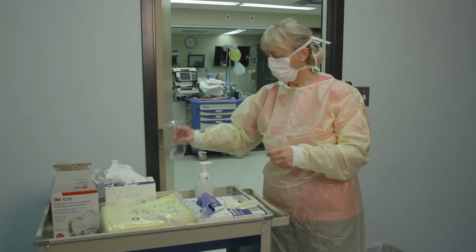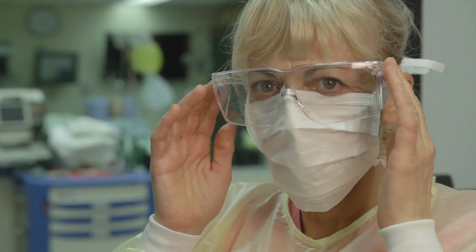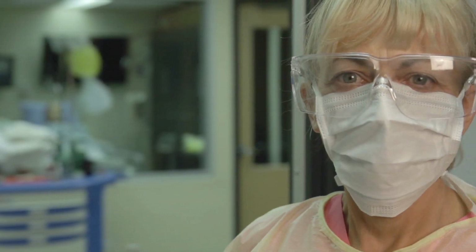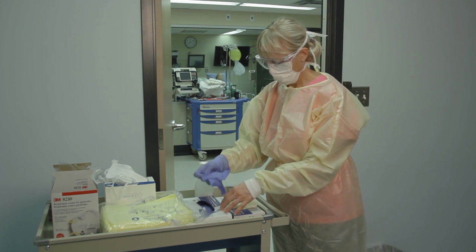If required by risk assessment, don eye protection using either a full face shield or safety goggles. Lastly, put on gloves. The gloves should cover the cuff of the gown.